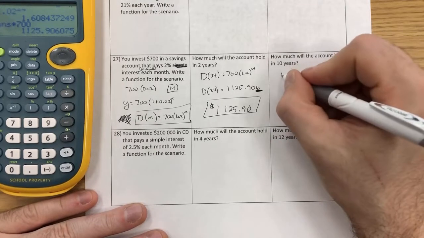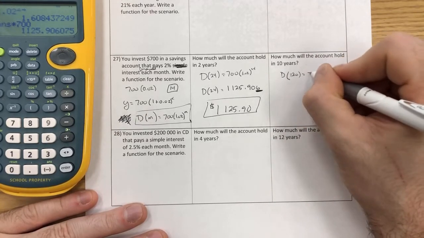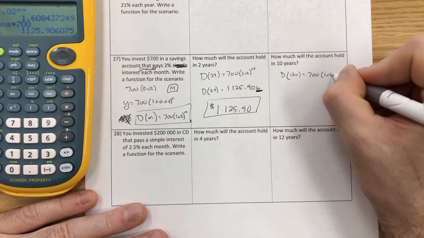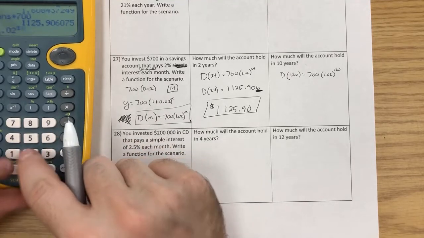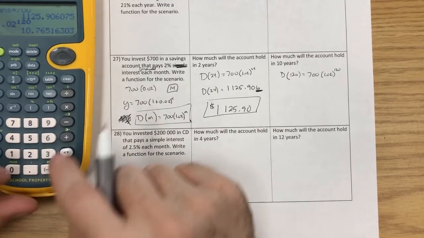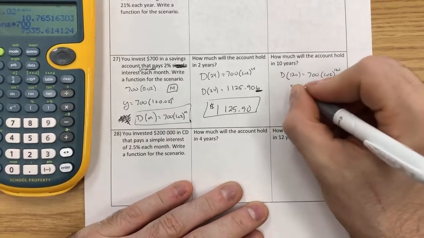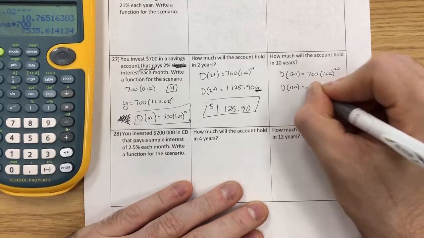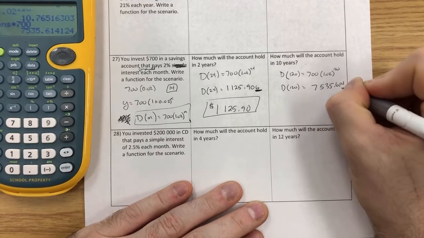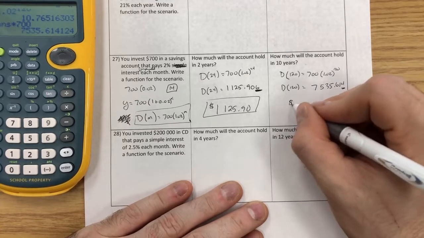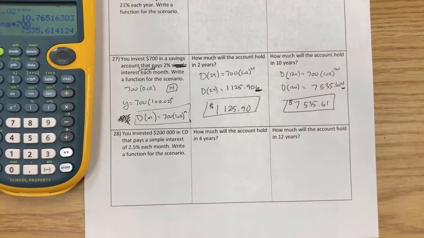But if we look at this as a factor of 10 years, well, that's going to be 120 months. So 700 times 1.02 raised to the 120th. So 1.02 raised to the 120th power. Cool, so we're multiplying that 700 times roughly 11. So you have over $7,000. Again, you haven't earned that last penny. So you have $7,535.61. Well, and there we go.